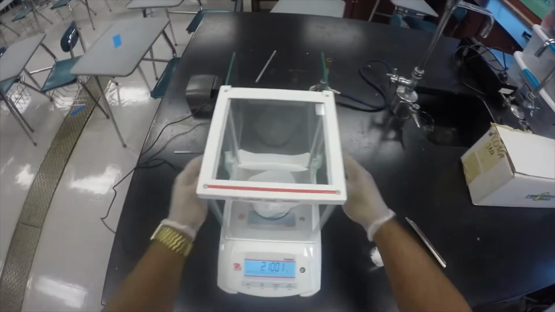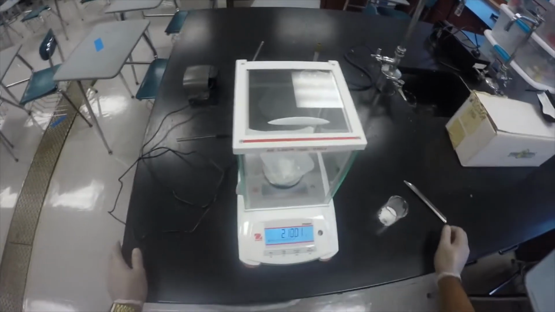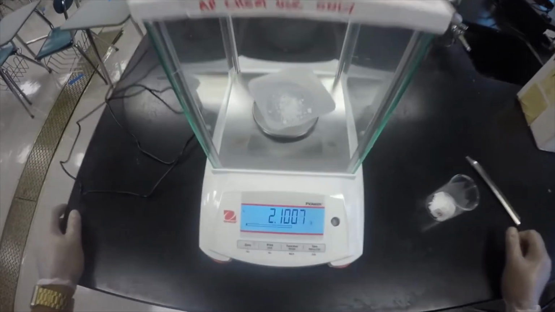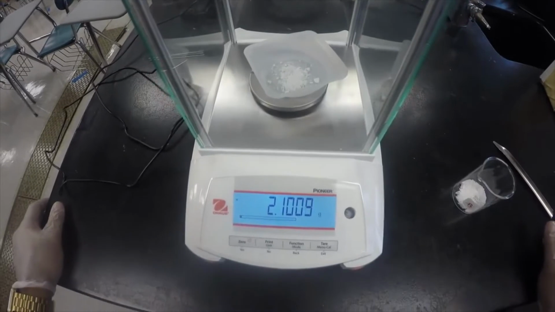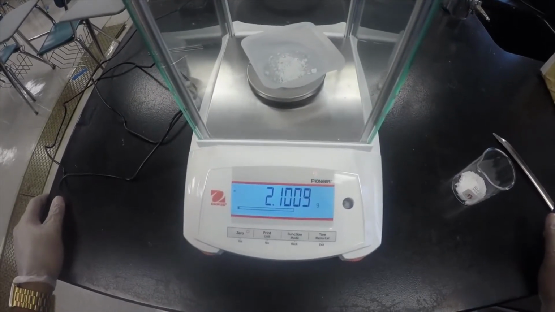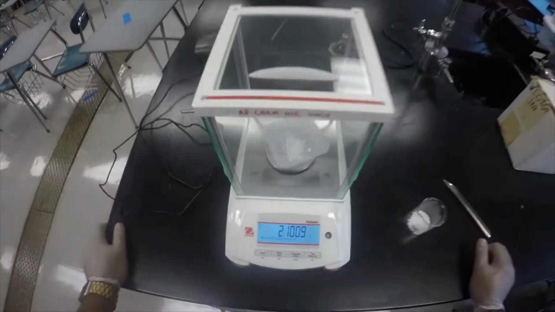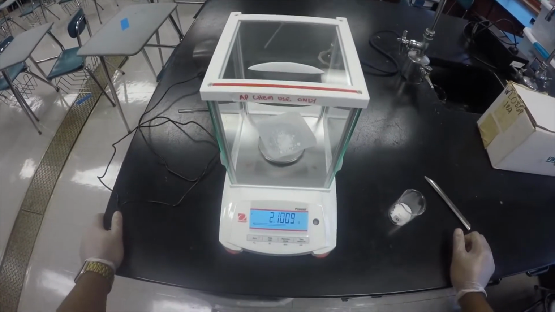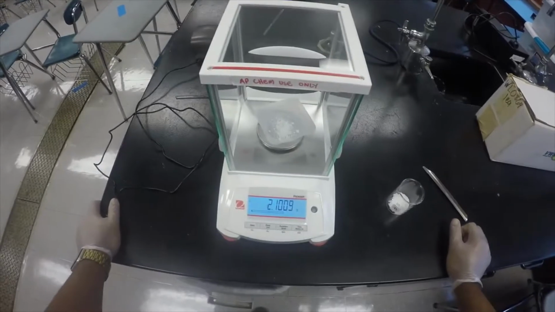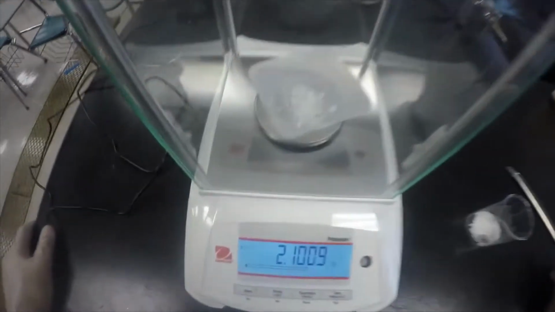Okay, so I'm a little bit over. That's okay. Let me just close the door so you can see that. So notice that that is about 2.1009 grams.